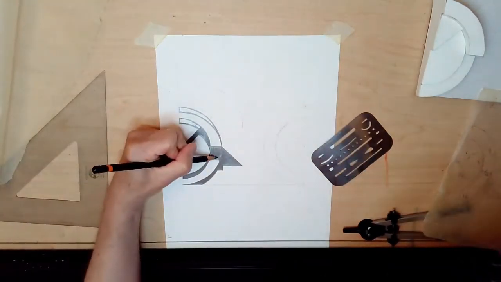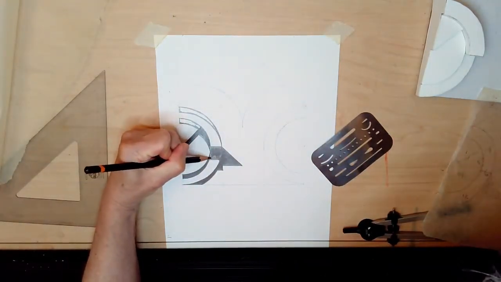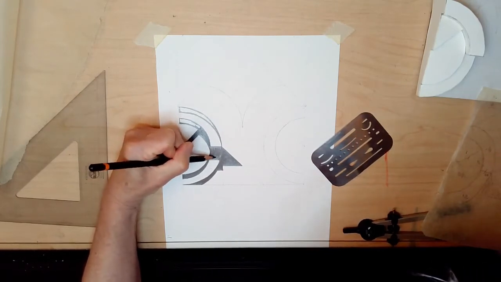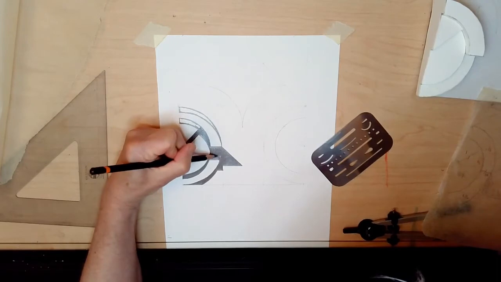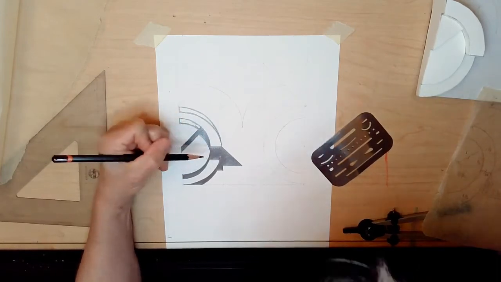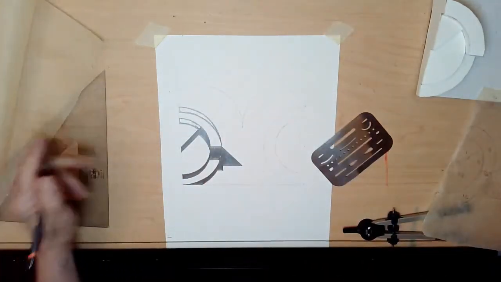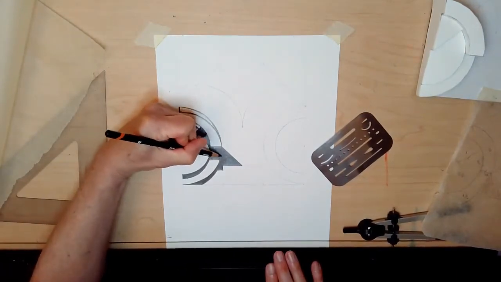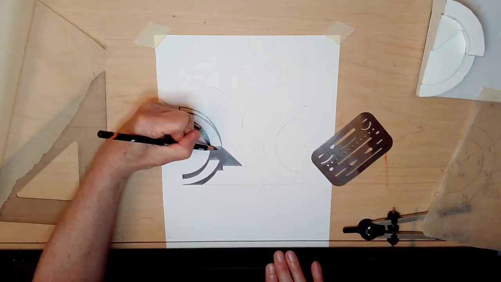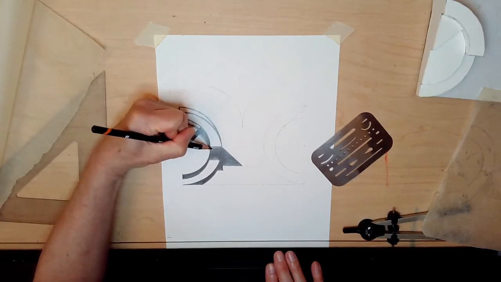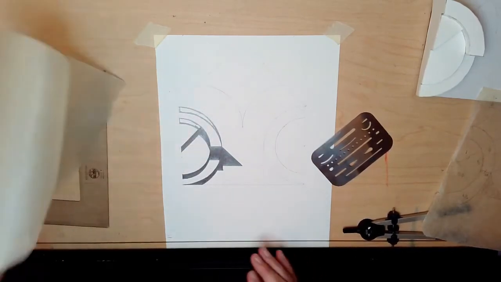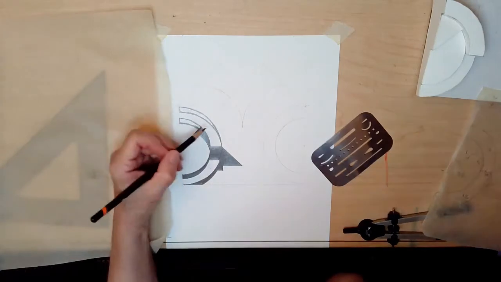One, it allows me to work in an orderly manner so I can keep my hand off of the areas that I've already darkened in so I don't smear it. It also makes it easier because some areas that might otherwise be kind of picky because they're small and precise turn out to not matter because they're adjacent to another one.